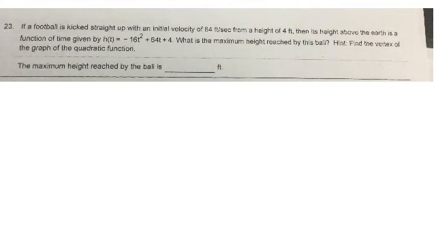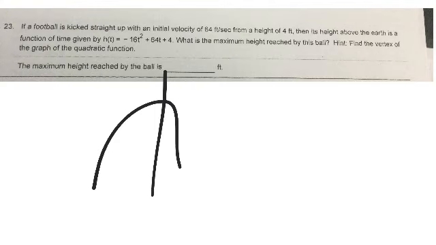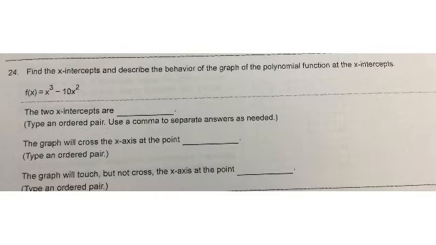I'm going to let you work this one. This is just like the arrow from before that we worked. If you want to find the maximum height, you need to find the axis of symmetry, and then whatever x value you get, plug it in to find the y value. So again, just like the arrow one from before, I'll let you practice working that one out.